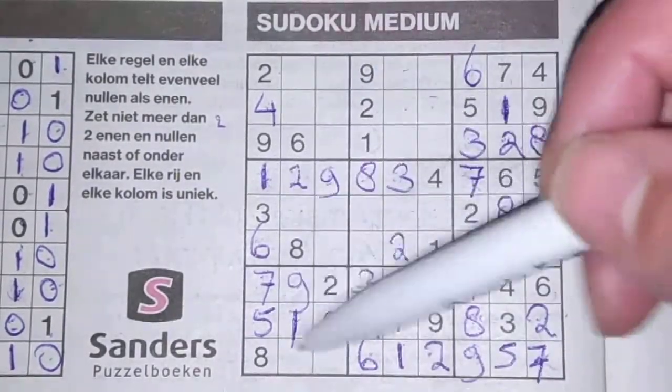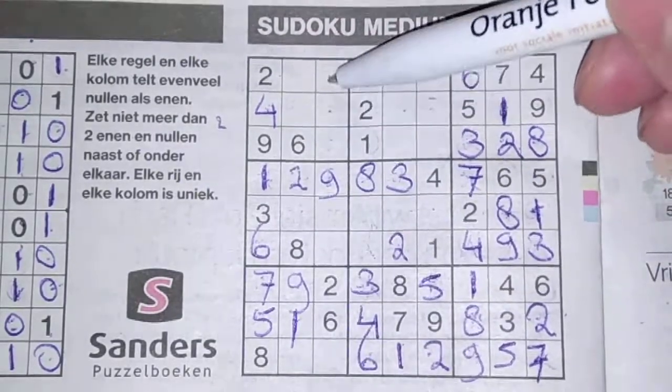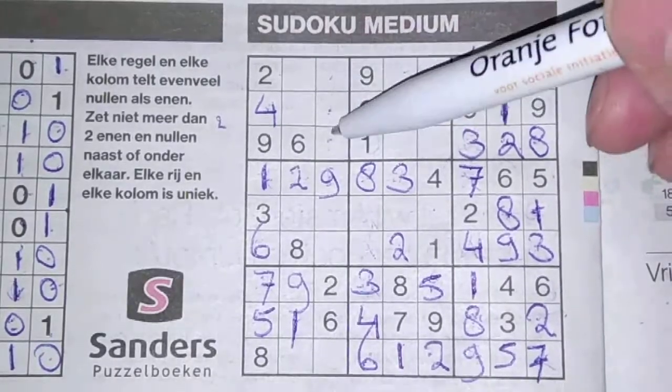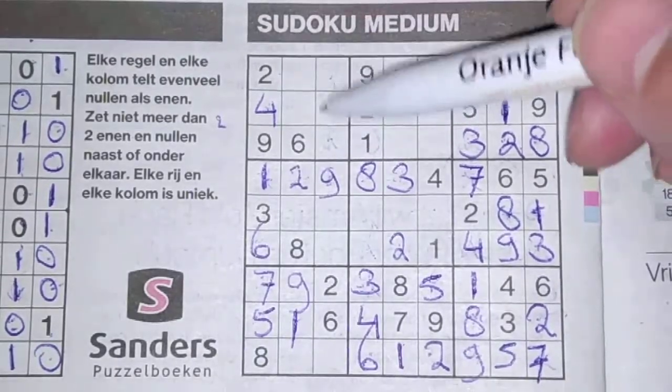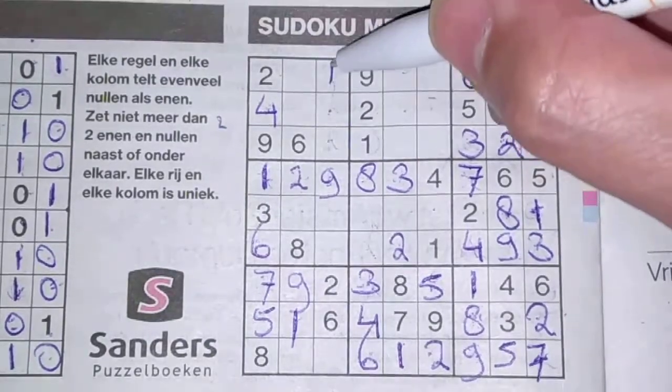1 in this column, 1 in the second column. So in the third column, the only 3 places for the 1 should be here, here, or there. But I see here 1, no 1 there. Here also 1, no 1 there. Only 1 place left for the 1, it should be there.